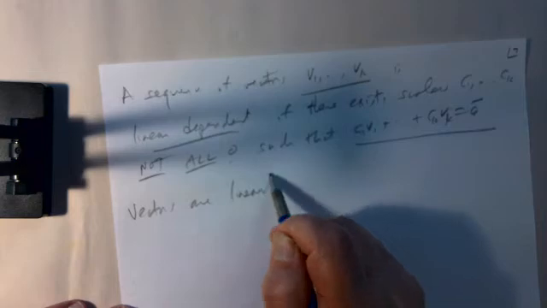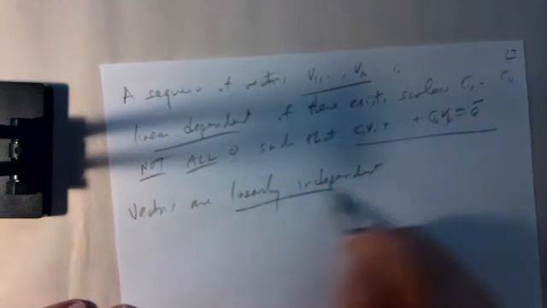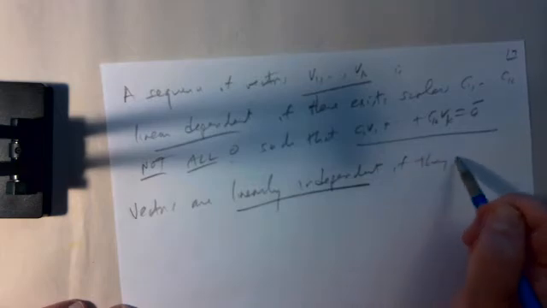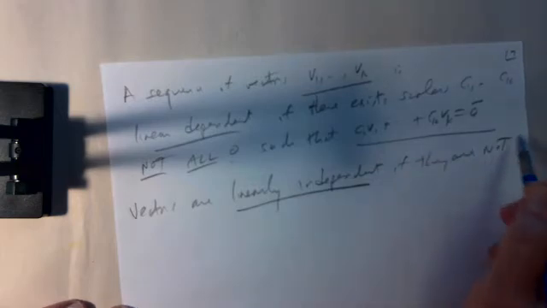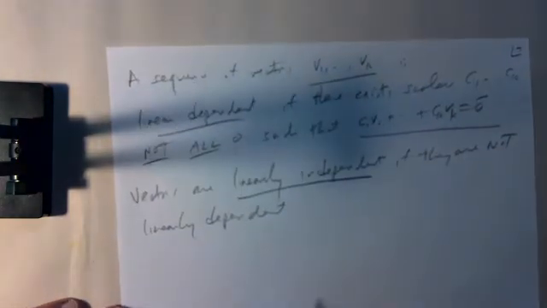And vectors are linearly independent if they are not linearly dependent. So that's kind of obvious. So vectors are linearly dependent if some linear combination of them, with coefficients not all 0, is 0.